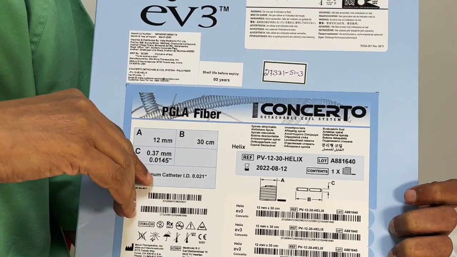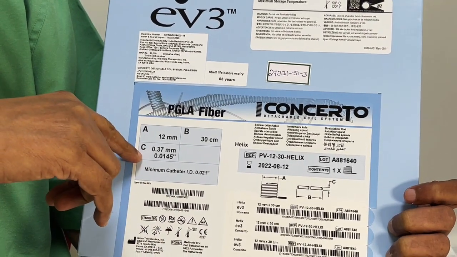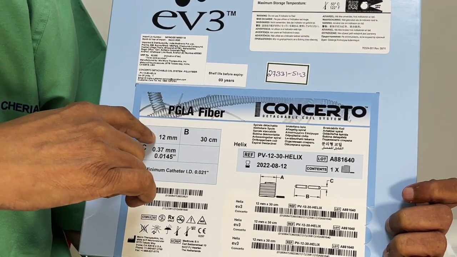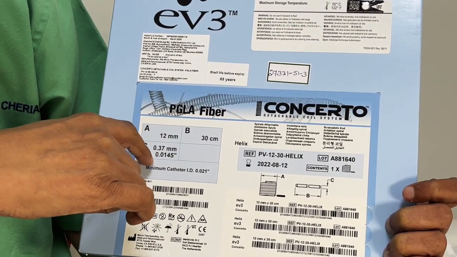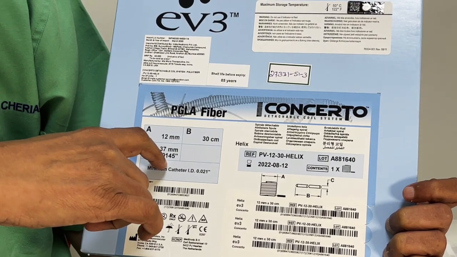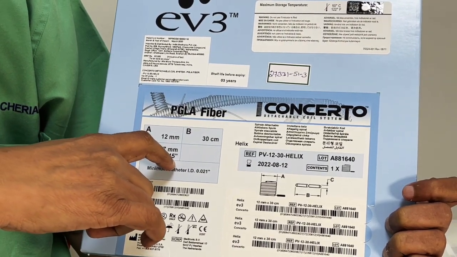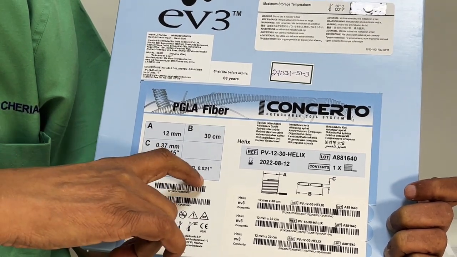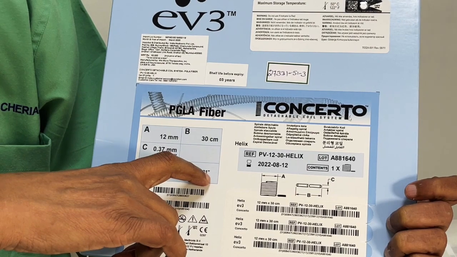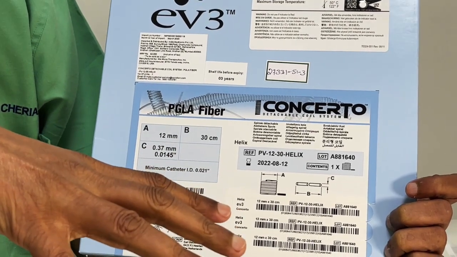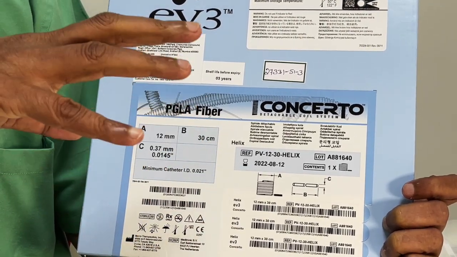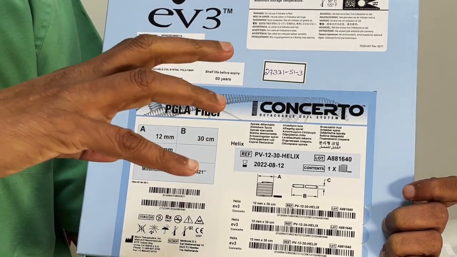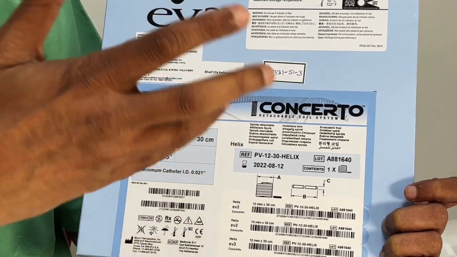That's all. So you can see over here that the Concerto, it is a coil which is 30 centimeters long. It is 12 mm thick, and it is a 0.145 inch. So it's a 0.14 coil, and it goes through a catheter which is 0.21. Have you got it? So it's very similar like the 1/8 fibered coil, and this has got some fibers on it, which is a PGLA. So PGLA is basically a material which induces fibroblast proliferation.